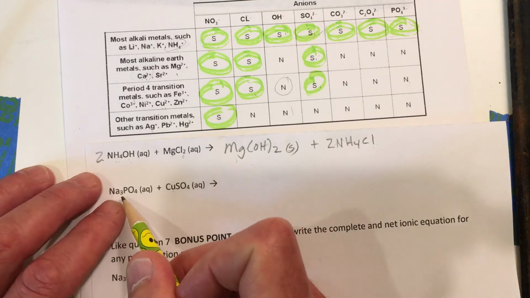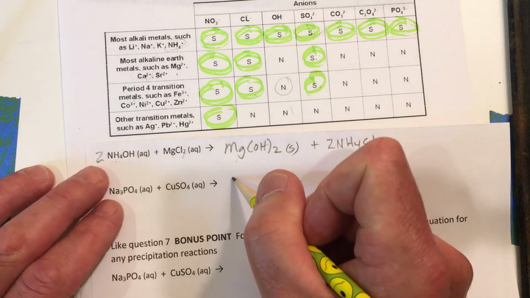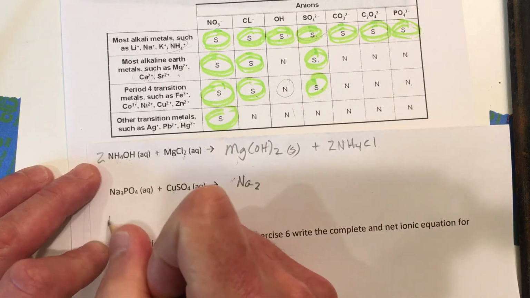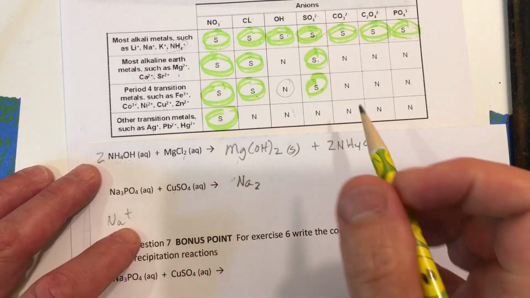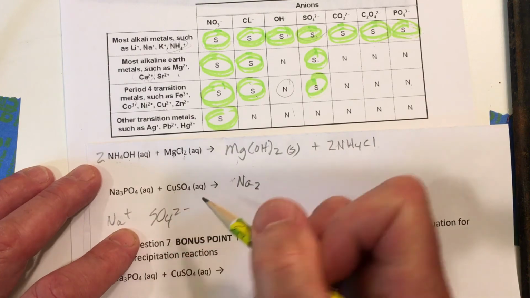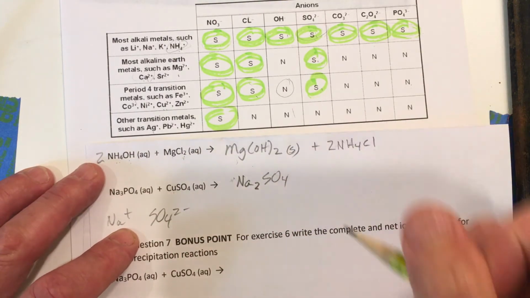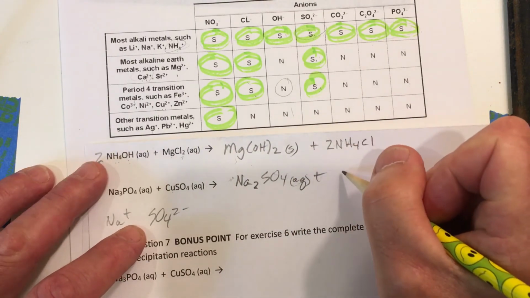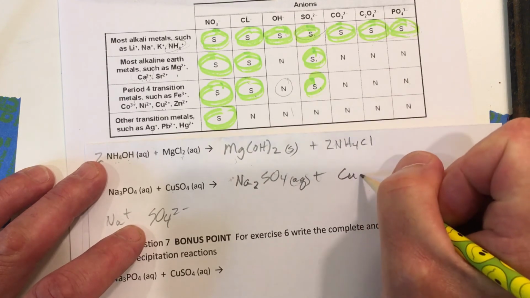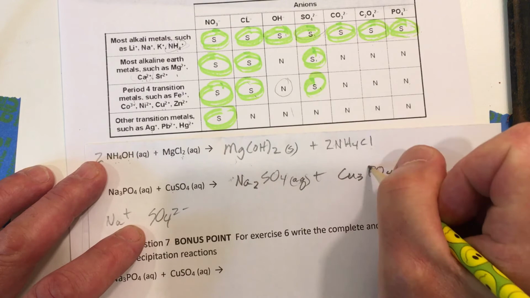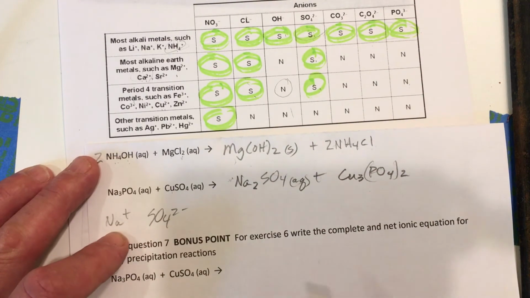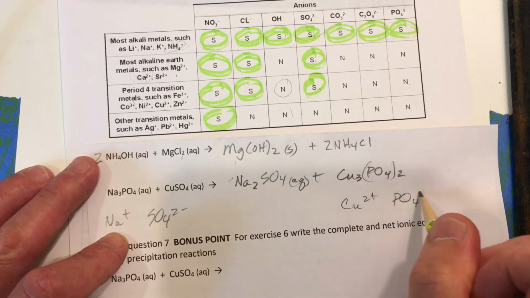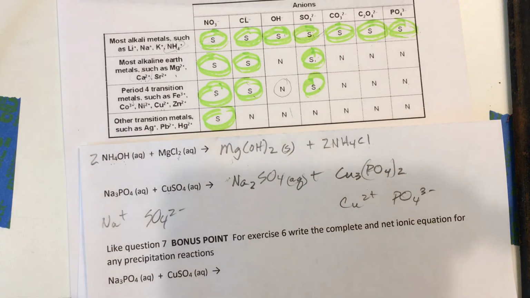This time I'll write what's left, the spectator ions, the sodium and the sulfate, Na2SO4, because each sodium is Na+ and each sulfate is SO4 2-, and that's aq, plus the solid is our copper phosphate, Cu3(PO4)2. The copper was a 2+ and the phosphate a 3-. So there's our correct formula.